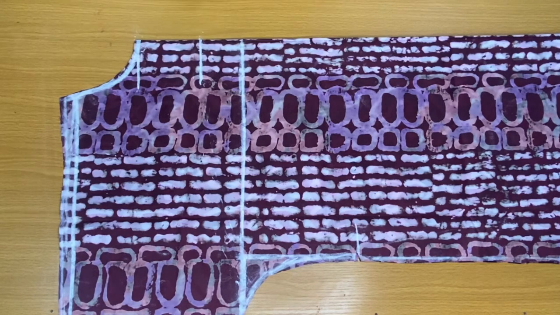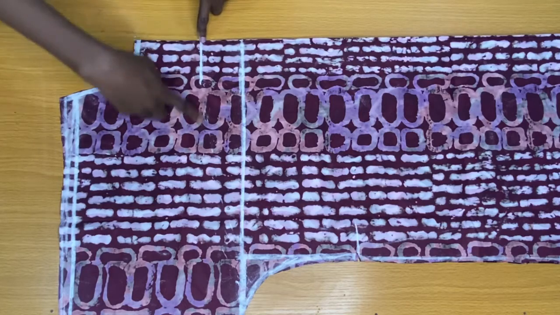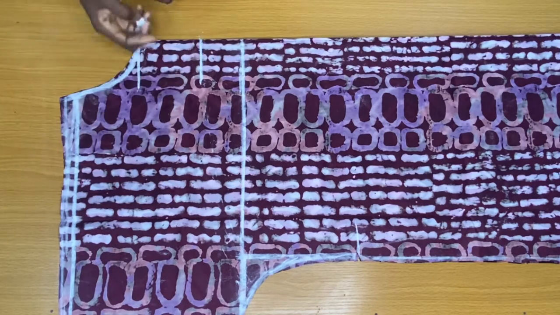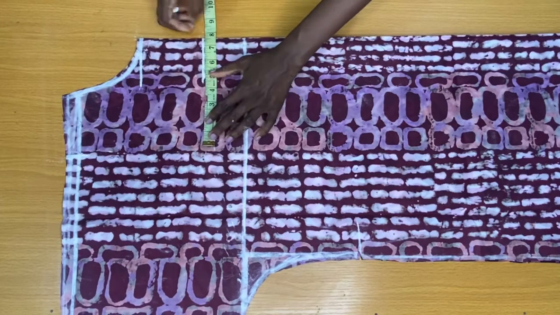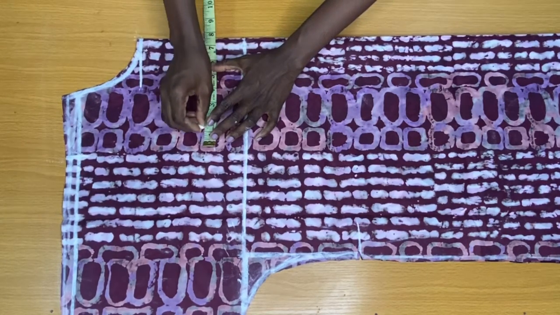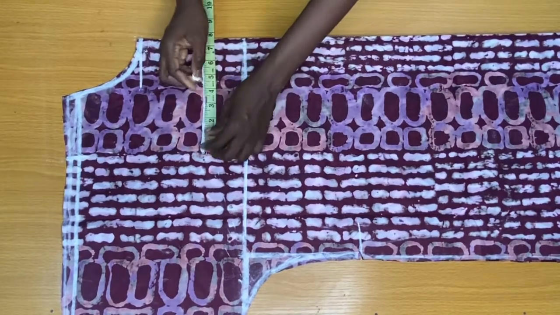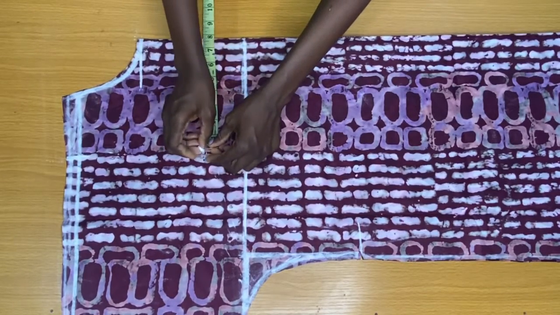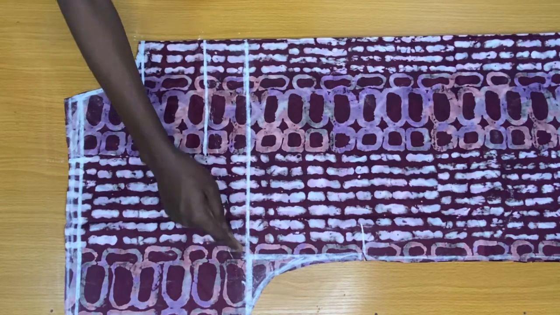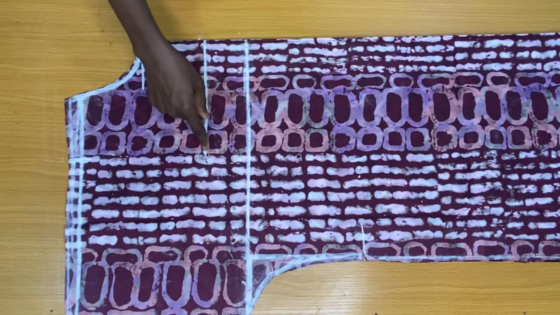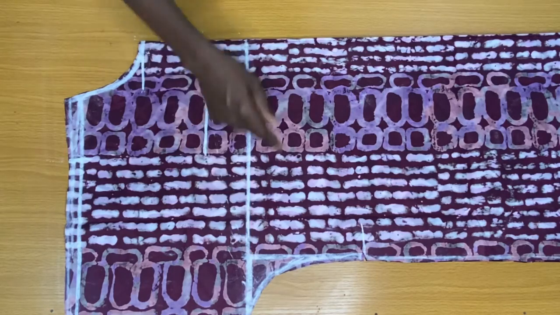Looking at the shape of the illusion, you would see that the center of the illusion is actually straight and not curvy. So to achieve this straight line, I placed my tape on this line to mark the shoulder measurement divided by 2. So I connected the end of this point to this other point in which the two lines met, using my French curve to connect both points together.